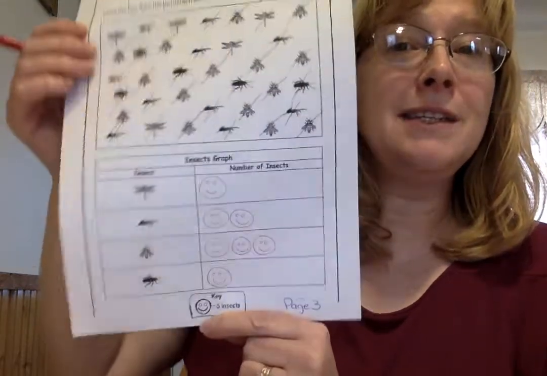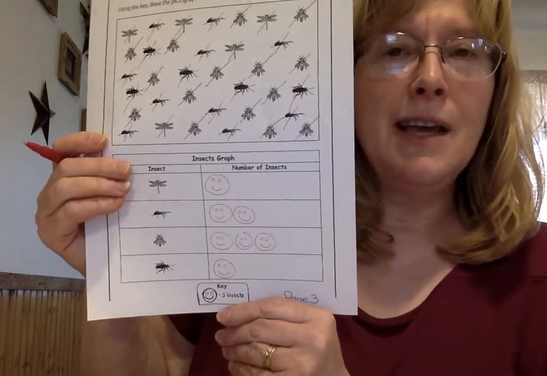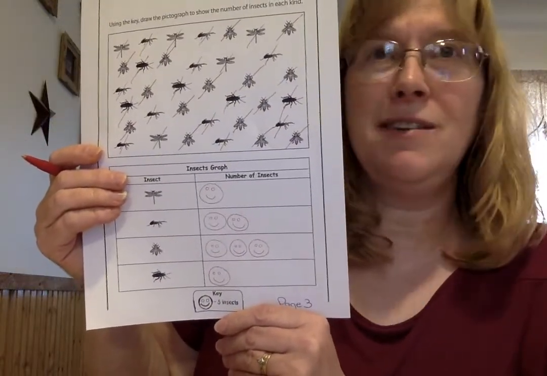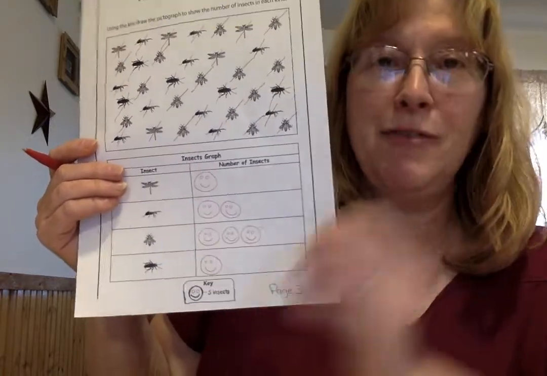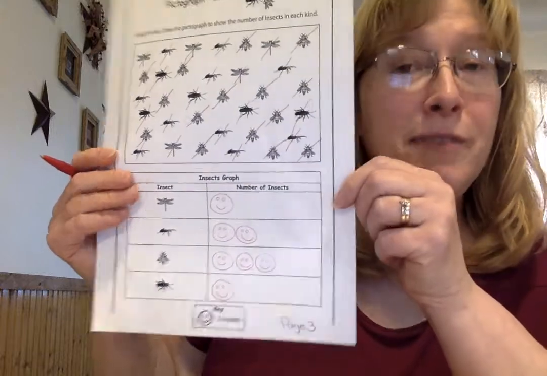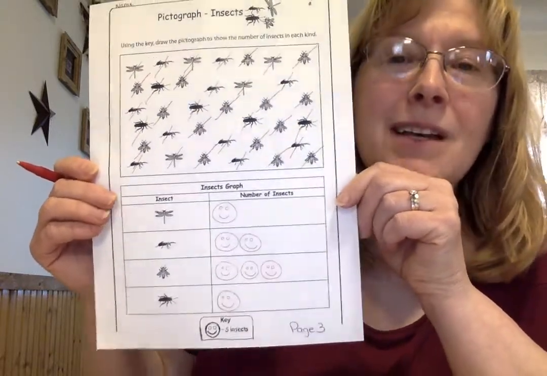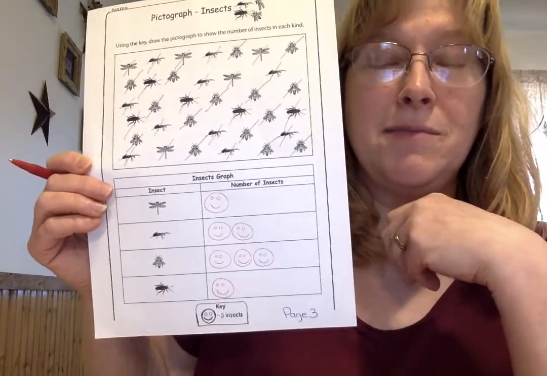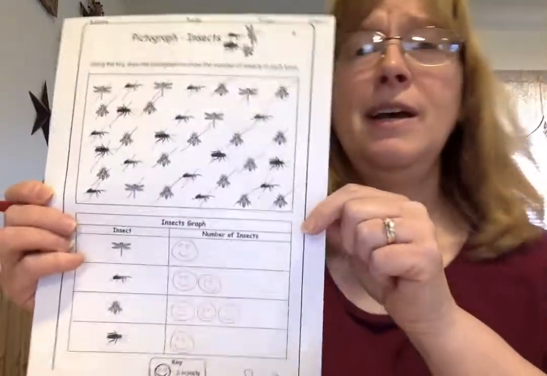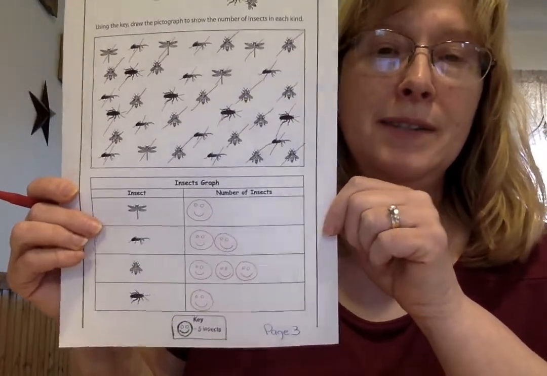But if you were gathering data and you said, oh, I'm going to do it by 5s because I won't need many smiley faces, if you have numbers like 7 and 13, it won't work because you don't say those numbers when you're counting by 5s. And you can't split 5 in half evenly like you can a 2. You can't draw half of a smiley face. So in that case, you'd probably have to do it by 2s instead.